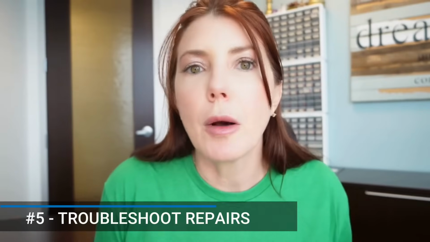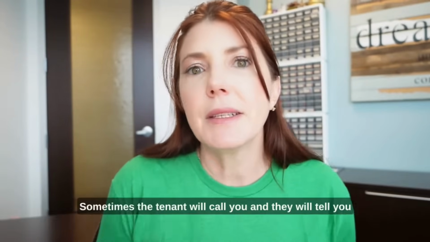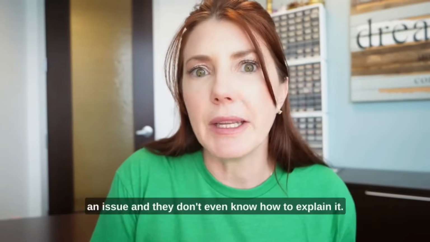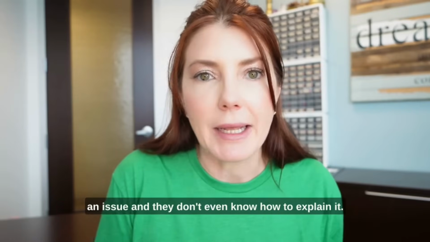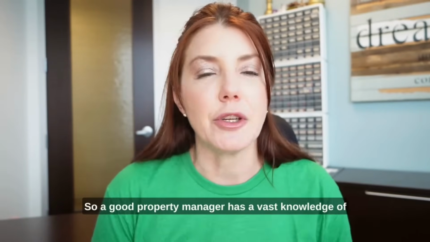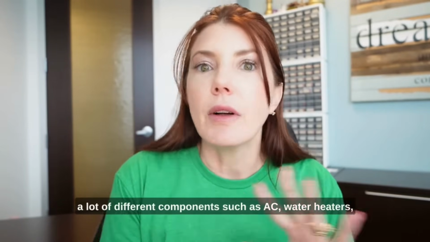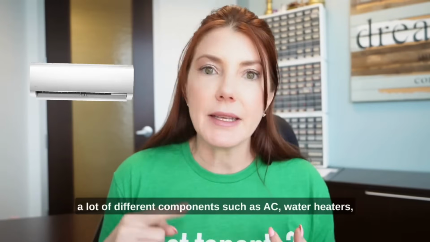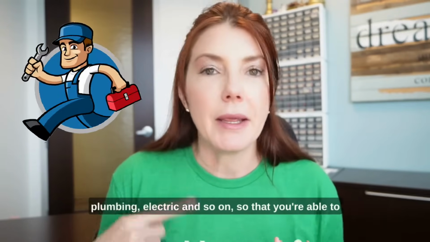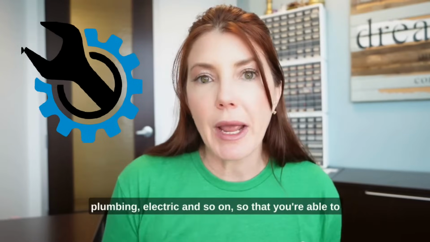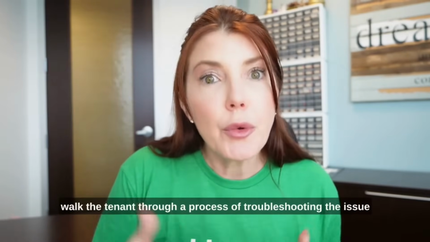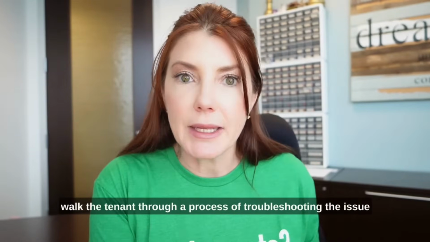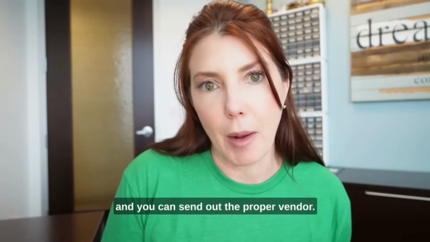Number 5, troubleshoot repairs. Sometimes the tenant will call you and they will tell you an issue and they don't even know how to explain it. So a good property manager has a vast knowledge of a lot of different components such as AC, water heaters, plumbing, electric, and so on, so that you're able to walk the tenant through a process of troubleshooting the issue, and you can send out the proper vendor.